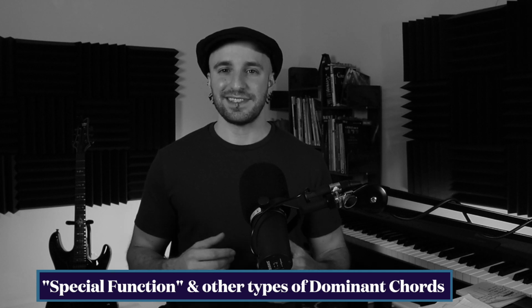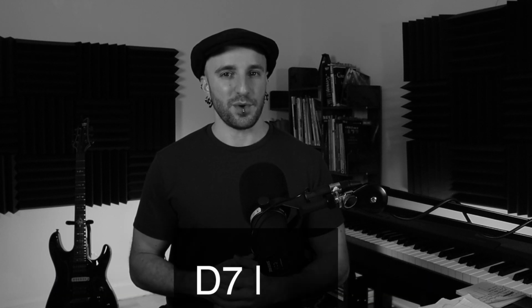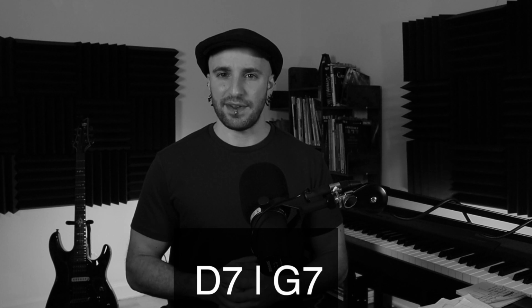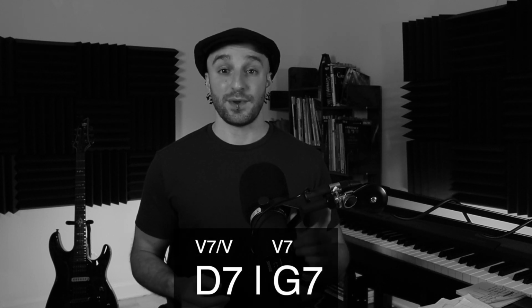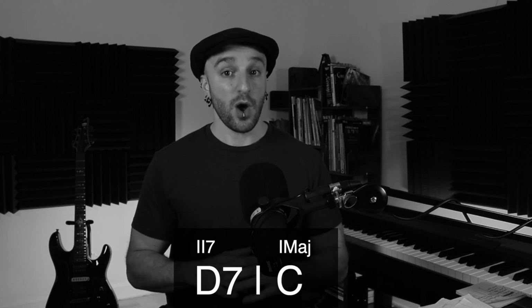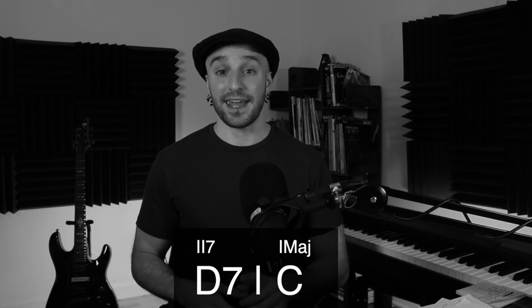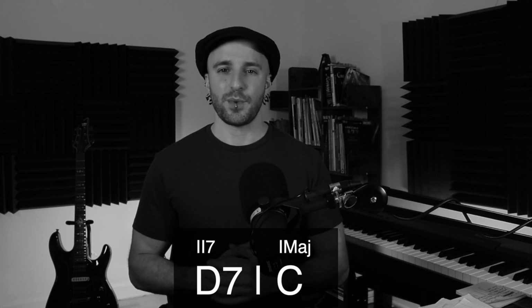Let's say you're in the key of C major and you see a D7 chord. Typically the next chord is G7, it's functioning as the 5 of the 5 chord. But what about the rare instances where that D7 precedes a 1 chord? What's going on there and why is that working? How is that chord functioning? That's what we're going to talk about today.